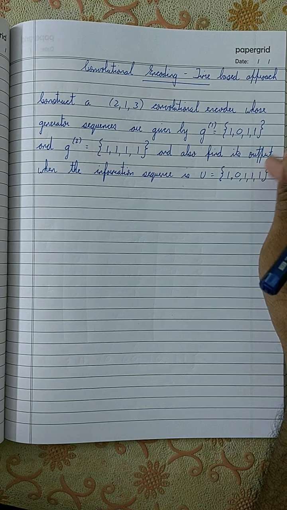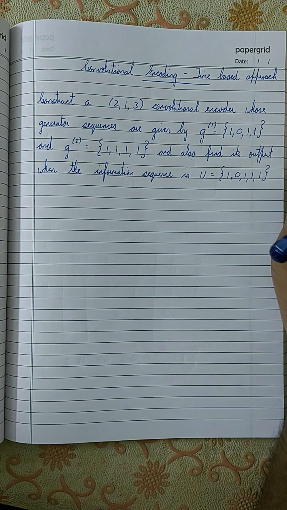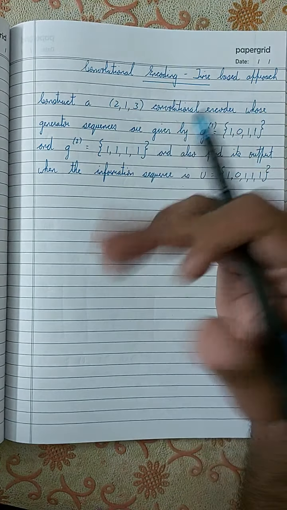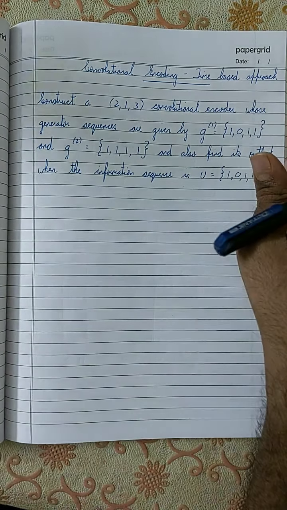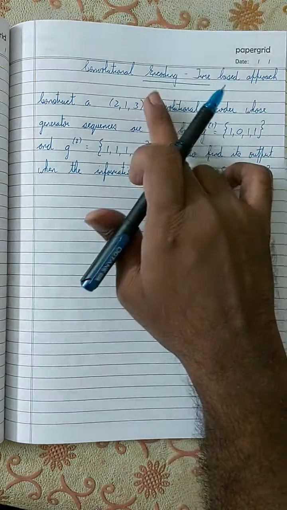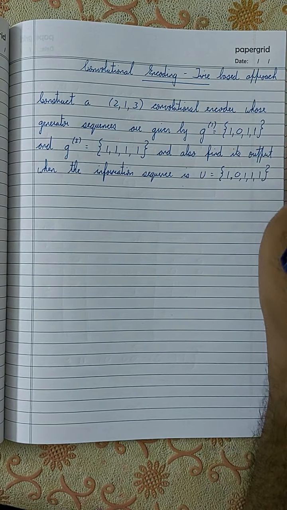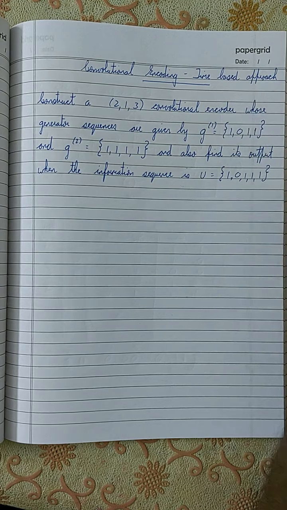That is, you are trying to find the value of v from the information sequence, or from the input, that is u. So here convolutional encoding means you are trying to find the value of v when u is given. That is the meaning of convolutional encoding. Convolutional encoding has two approaches. One approach is called the time-based approach, and the other is called the transform domain approach. Here you'll be using the time-based approach.